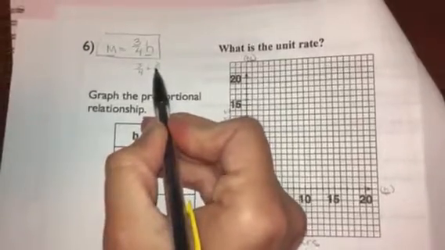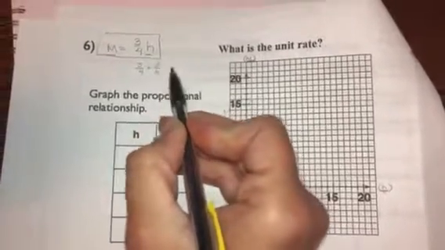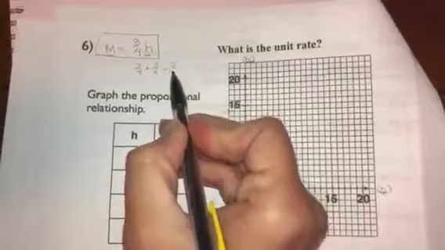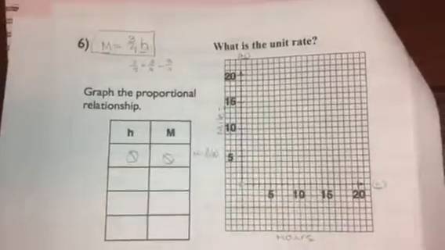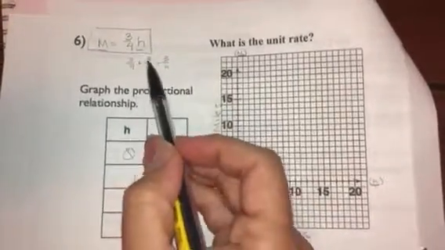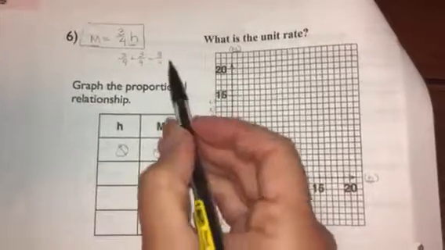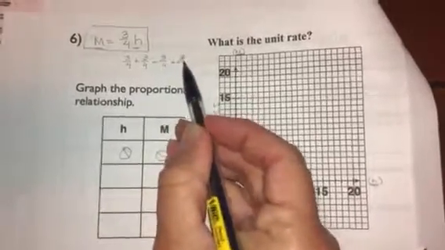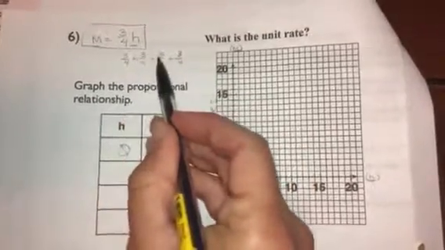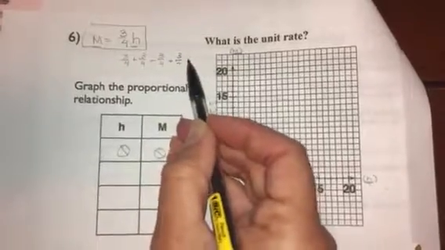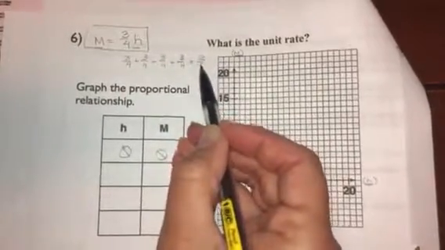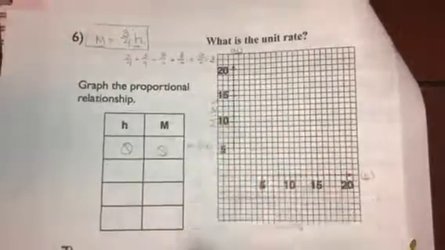Well, that would give me 6/4, still not a whole number. Let's add another copy. Because remember, that's what multiplying is. It's repeated addition. 6, let's see, that'd be 9/4. Nope, not yet. What about another copy? Let's see, 6, 9, 12/4. Okay, 12/4 would give me a whole number 3.